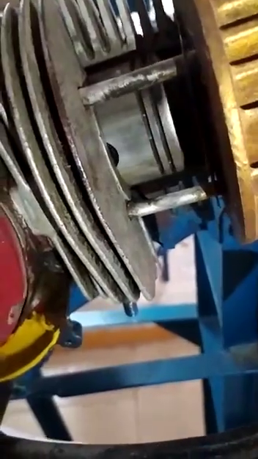Then you see here, this is a transfer port. Some hole is there, so that port we call the transfer port. So these are the three types of port: inlet port, exhaust port and transfer port.